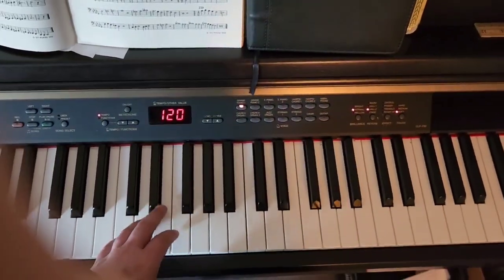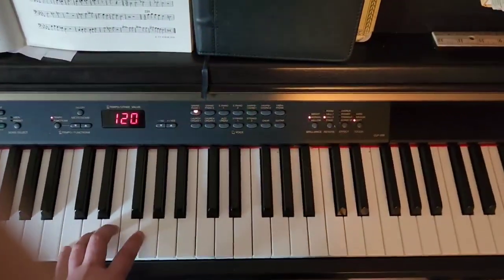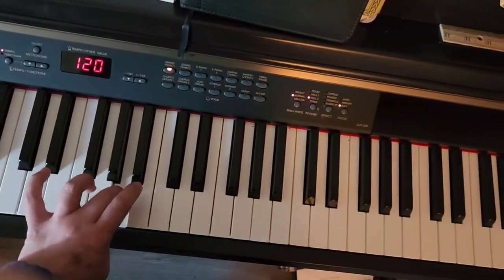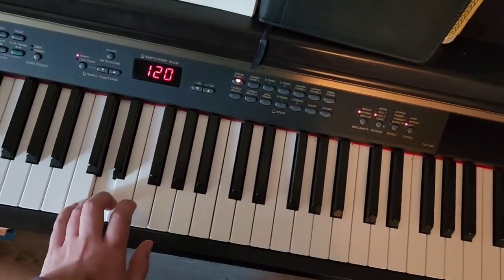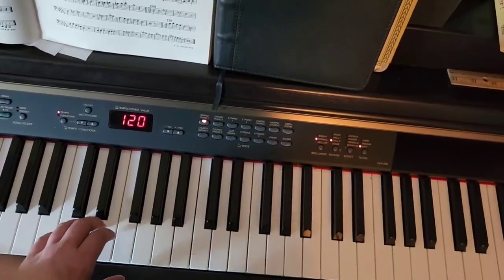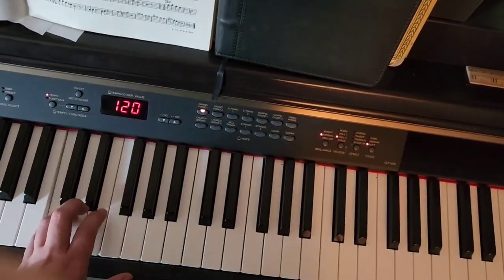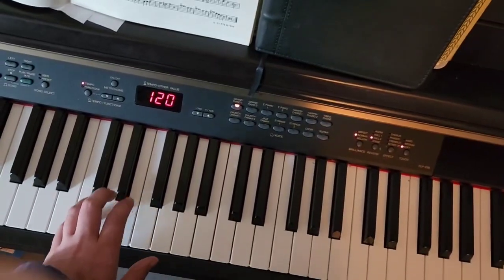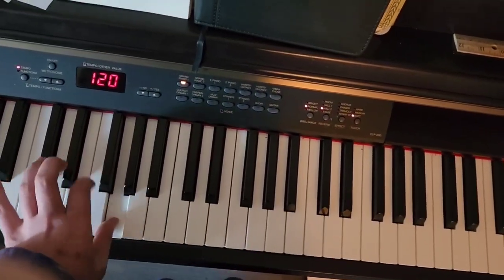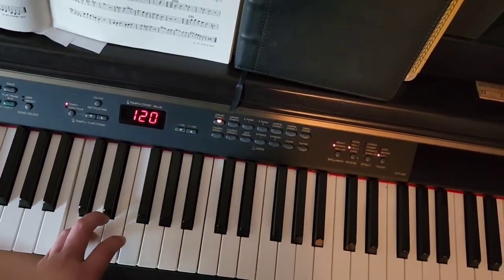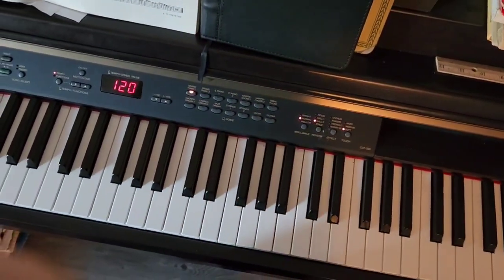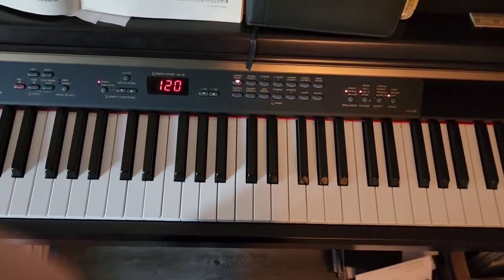Now, the same is true with scales. If I played a C major scale, it would sound like this. If I played a C minor scale, it would sound like this. I'm going to figure out how to finger it. So they do have completely different tonalities, but they're just a little bit the same.